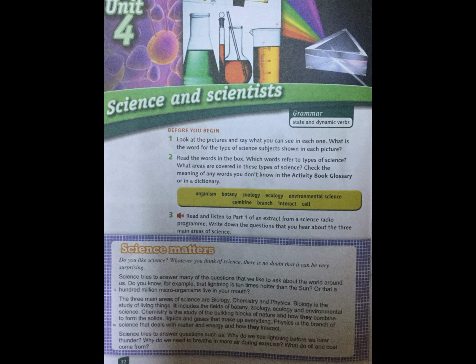Branch means one part of a large subject. Interact, we said that it means to do something that can affect another, which is يعني in Arabic يتفاعل. And cell means the smallest particle in the body, which is الخلية. So that's the vocabulary words.